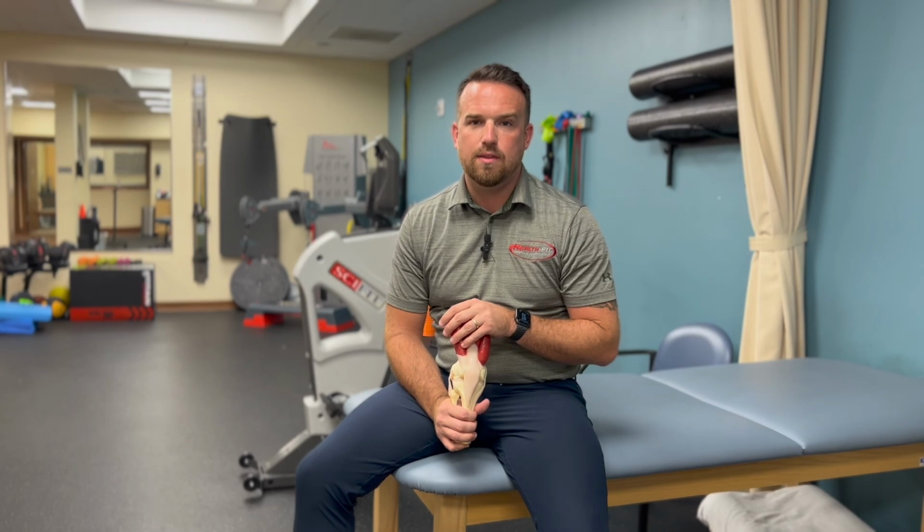If you're a triathlete, odds are you've dealt with one of those ailments that we just went over. A little sneak peek on how we treat those with ART techniques.